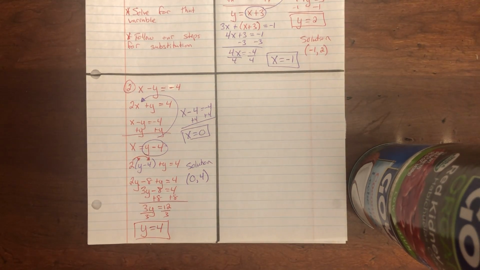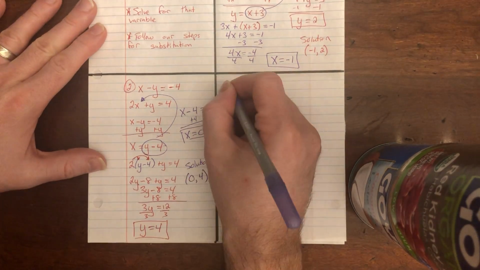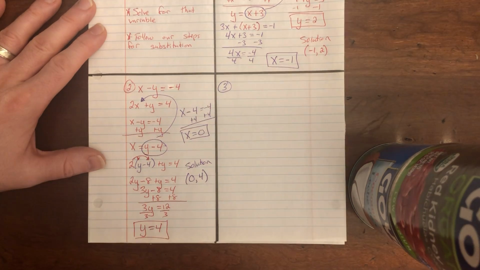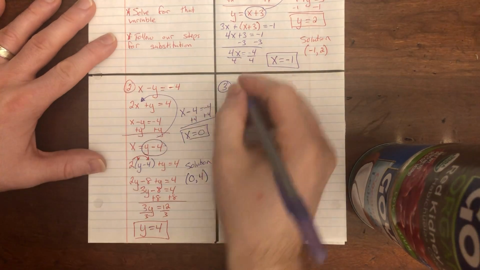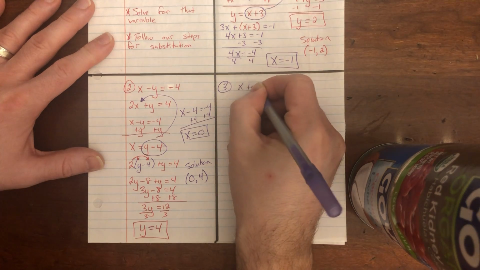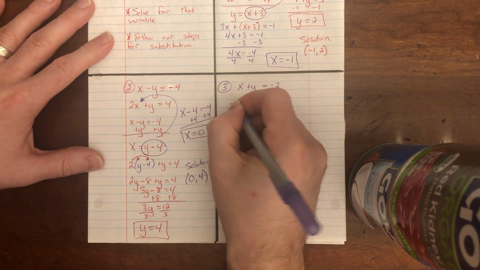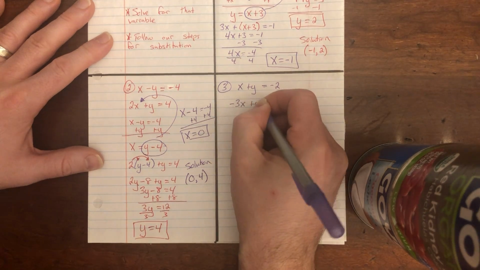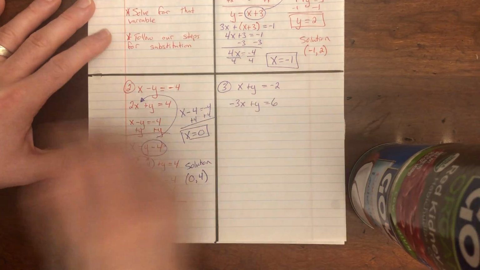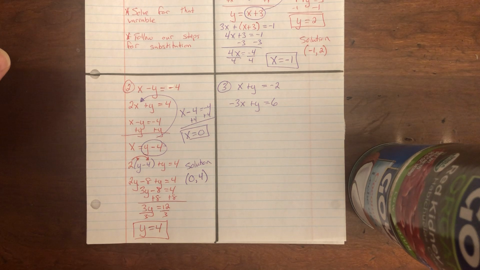All right. Example 3. X plus y equals -2, and -3x plus y equals 6. Once again, it does not matter which variable we solve for.